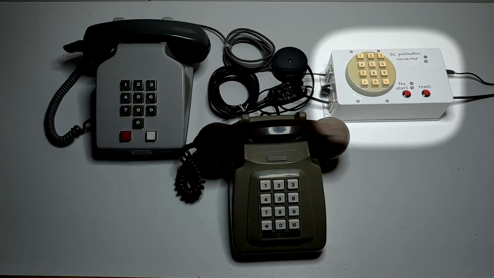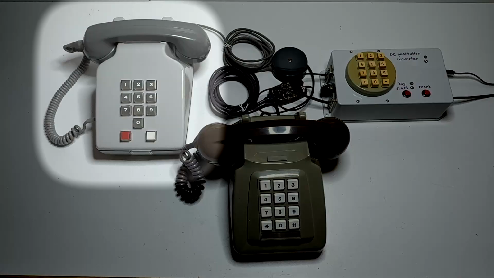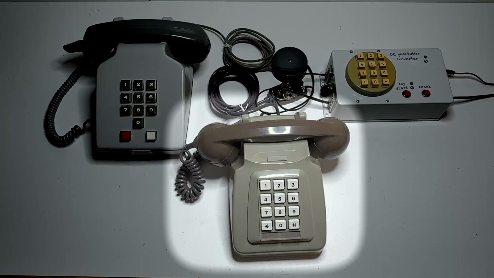At the top of that box is an early generation Philips keypad, which I refer to as GDK1. On the left is a second generation Philips telephone, referred to as GDK2. And at the bottom is a British model with type number SA4252.